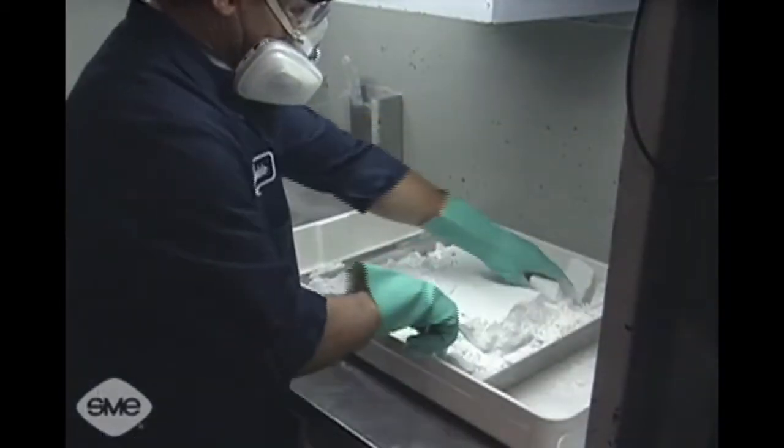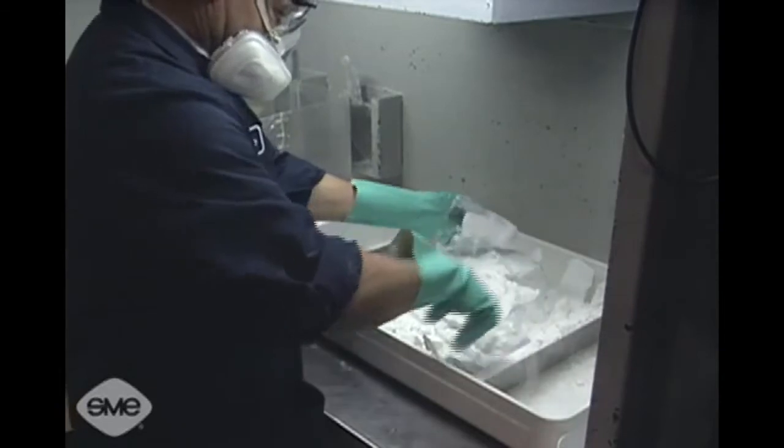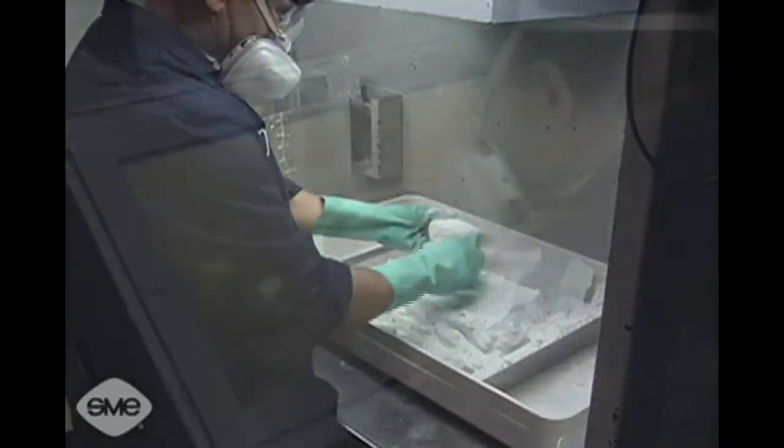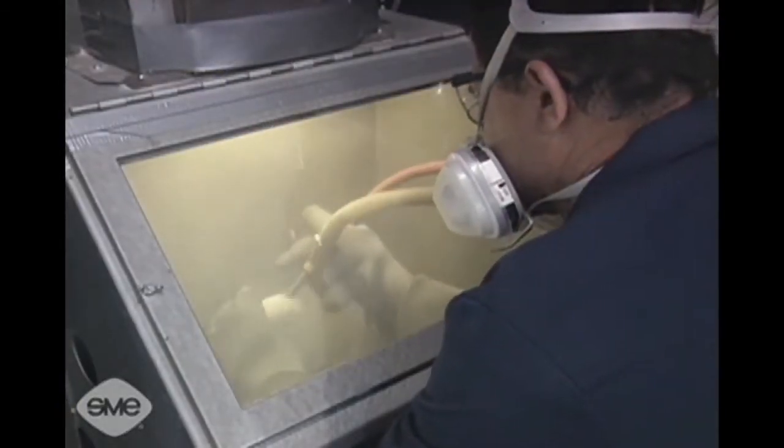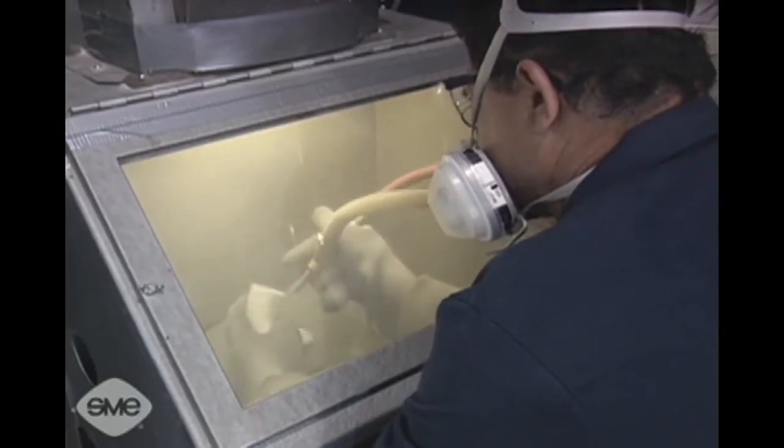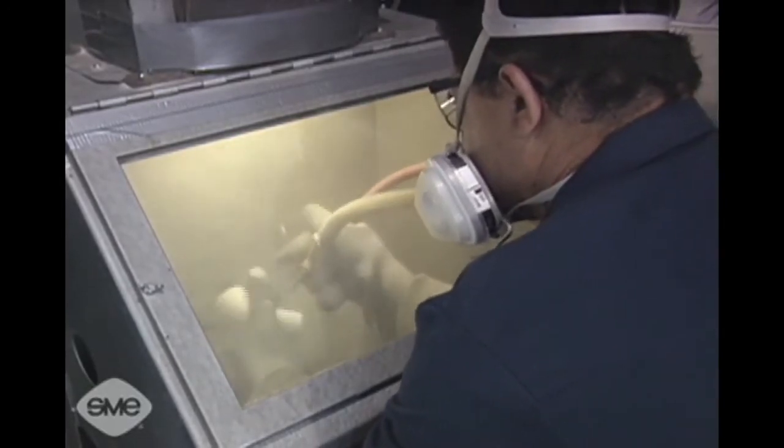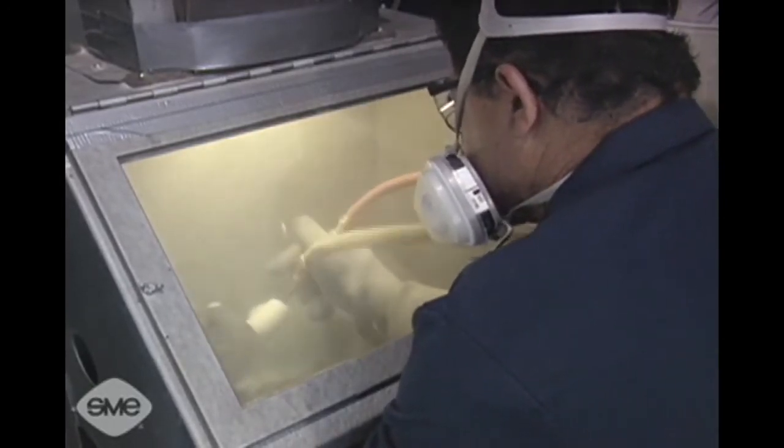They are then manually removed from the powder cake and finished using secondary operations. Typically, the excess powder is recycled for reuse.